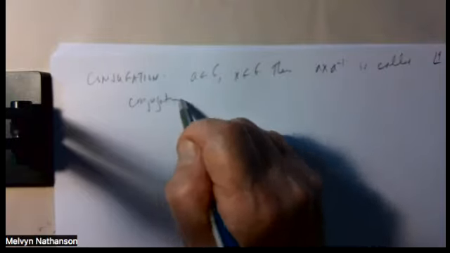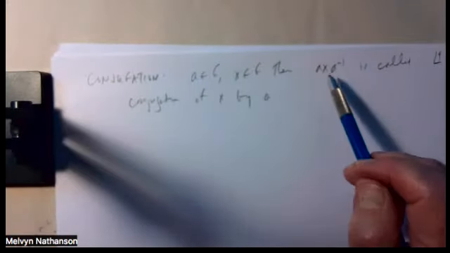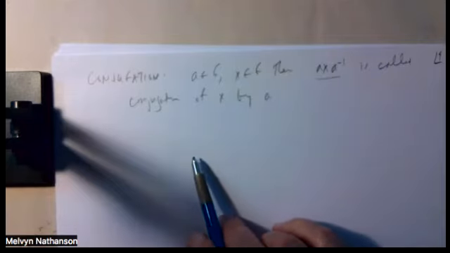This is called conjugation of X by A. So if you conjugate X by A, that means taking the element A X A inverse.